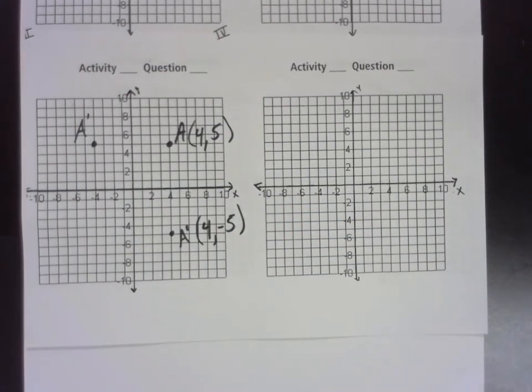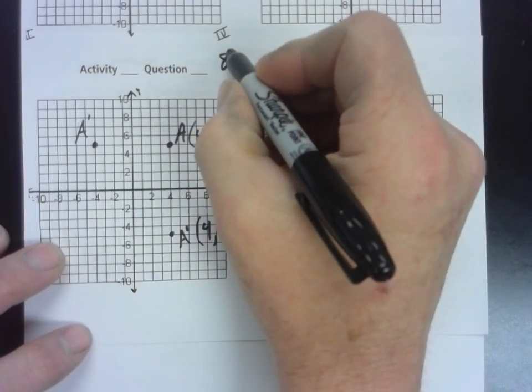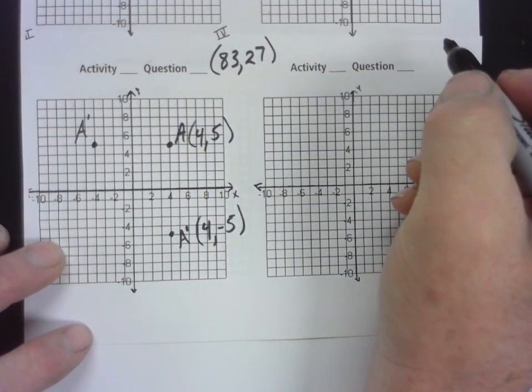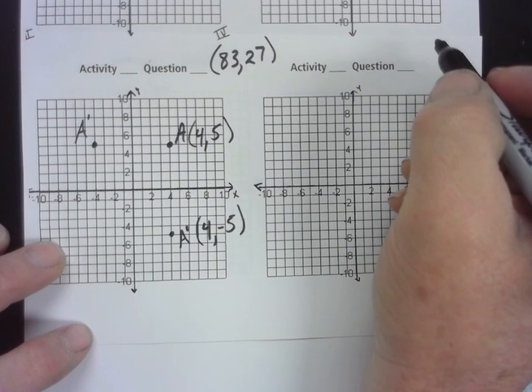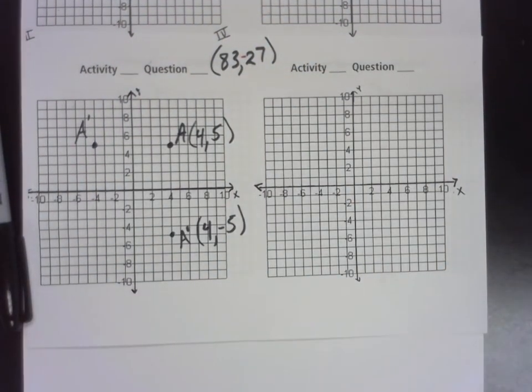Okay. Do we have to graph something to know where it's reflected to across the x-axis? No. If we just have some random point, (8, 3), and we want to reflect that across the x-axis, all we have to do is change the sign of the y-coordinate. There, it's reflected across the x-axis, isn't it?